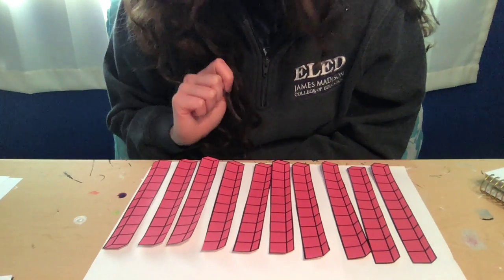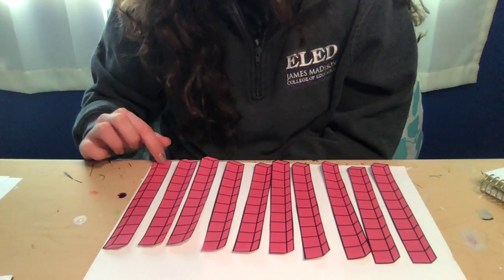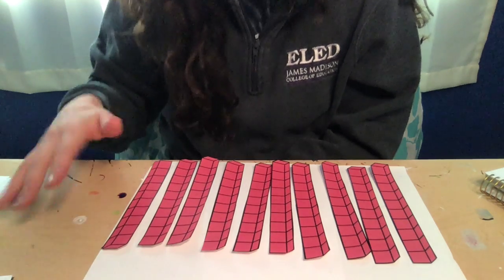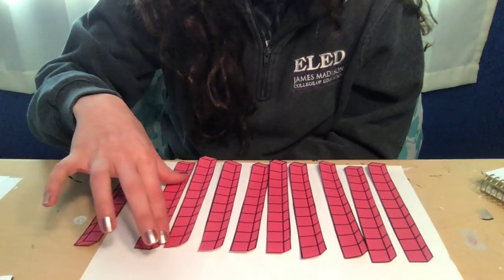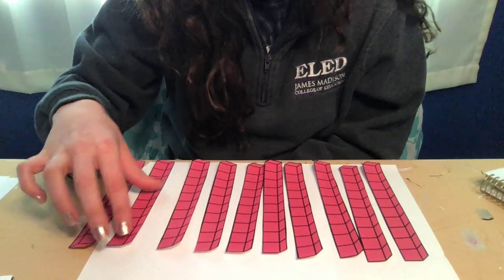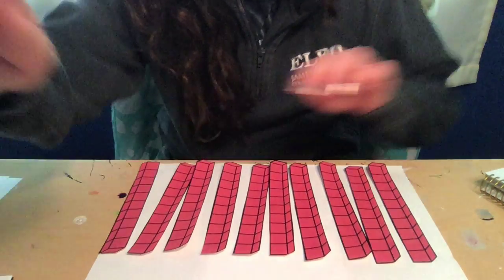Would it be faster for us to count 1, 2, 3, 4 for all of them? Or would it be faster if we counted each one of these 10 rods at a time? What would be a faster way to count how many we had in all?